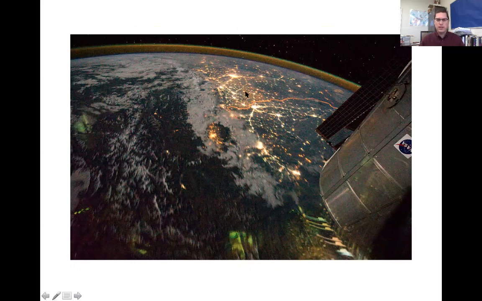So the lowland plain area, and you can see these incredibly bright areas. This is a photo taken at night. So these are all the lights of the cities and along the roads connecting them and whatnot.